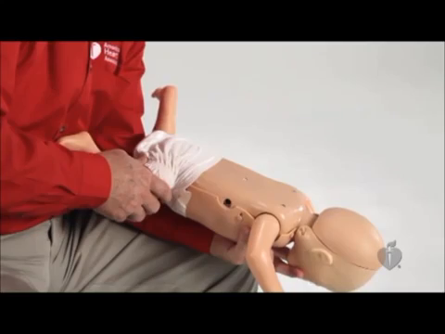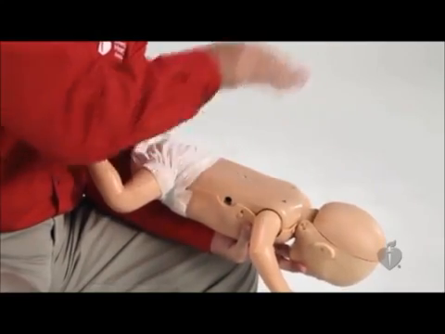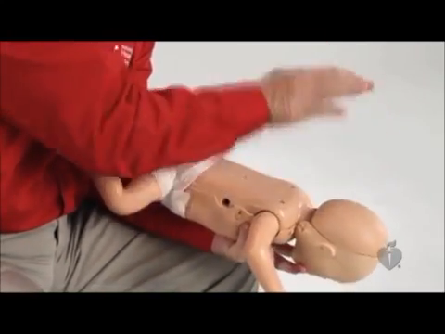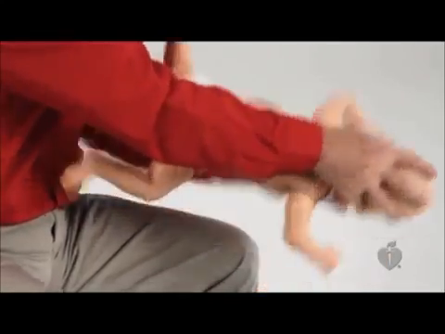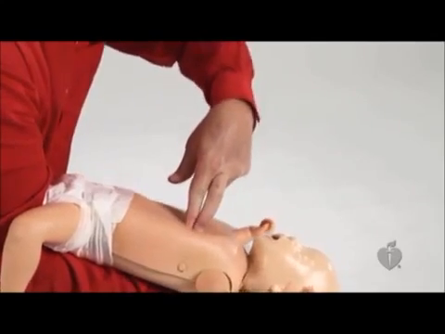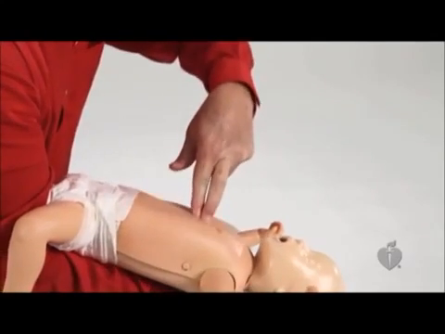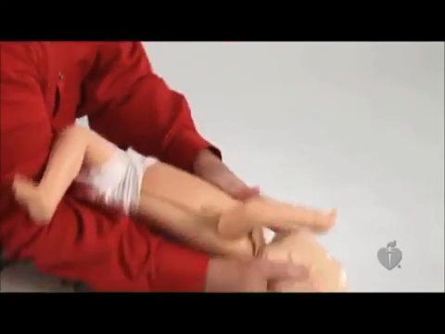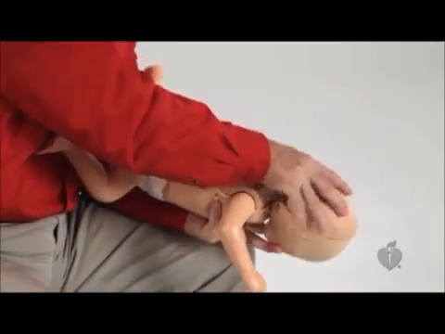Deliver up to 5 back slaps forcefully between the infant's shoulder blades using the heel of your hand. Deliver each slap with sufficient force to attempt to remove the foreign body. Then place your free hand on the infant's back, supporting the head with the palm of your hand. This will cradle the infant between your 2 forearms as you turn the infant over while carefully supporting the head and neck.